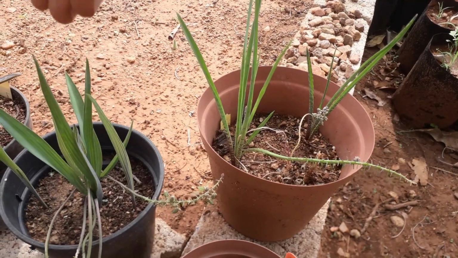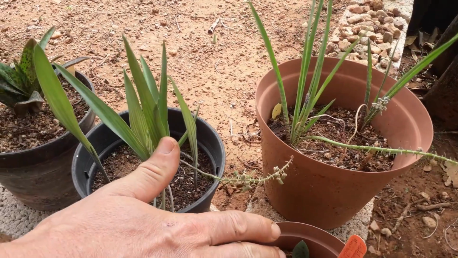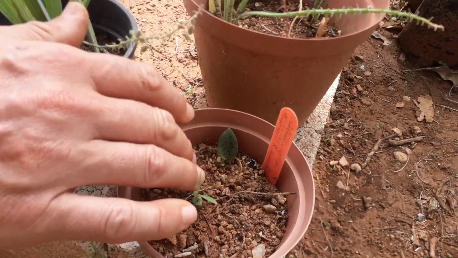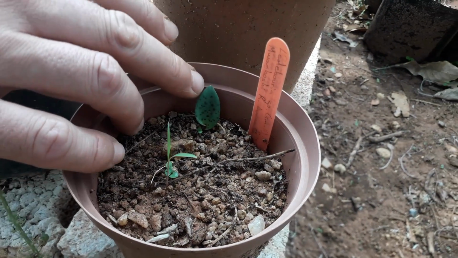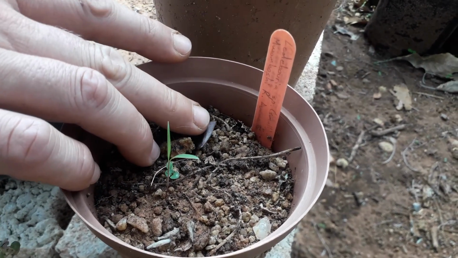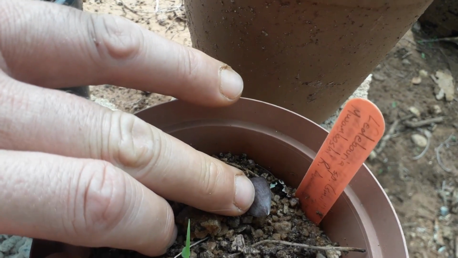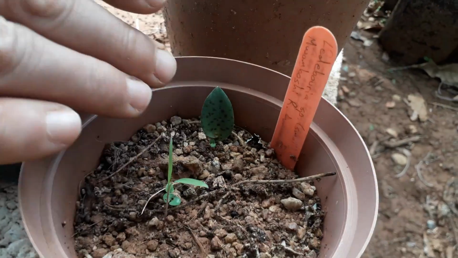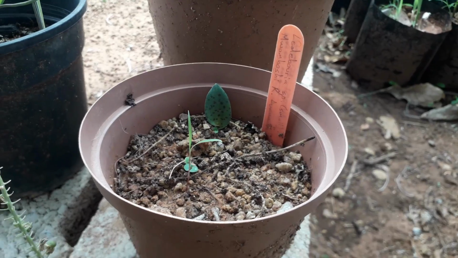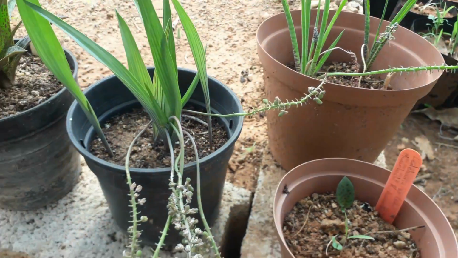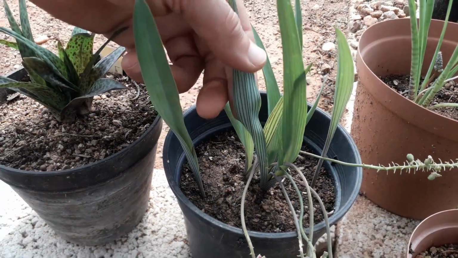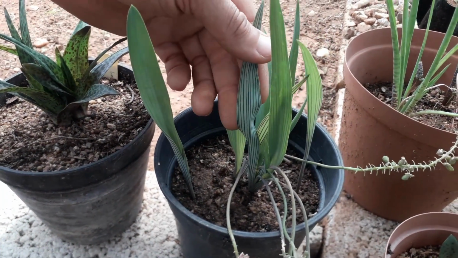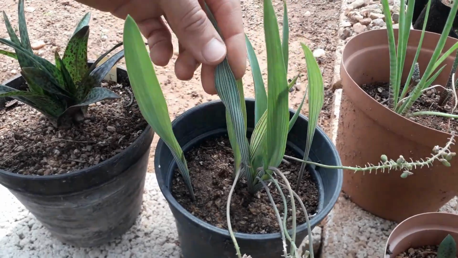And here is quite a small species with this nice dark mottling, and purplish undersides to the leaf, if you can see that. Then we've got slightly broader leaves with no mottling on the upper surface, but the lower surface has lovely striping on it.